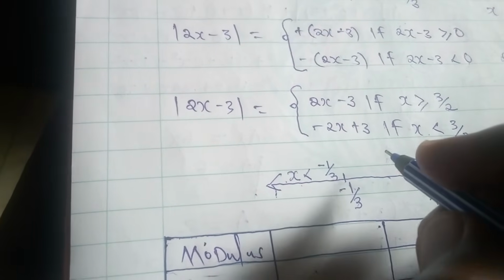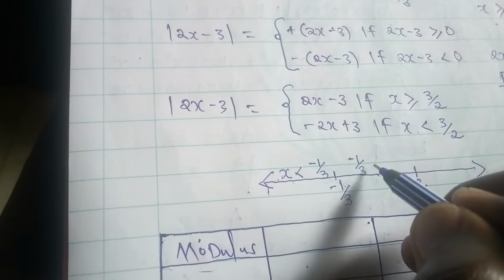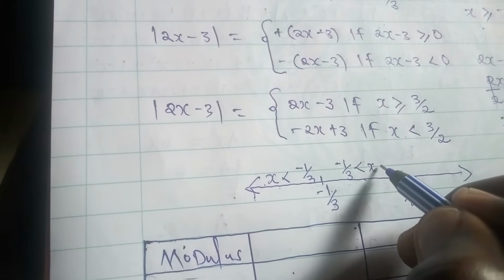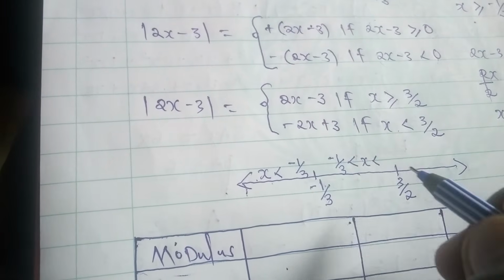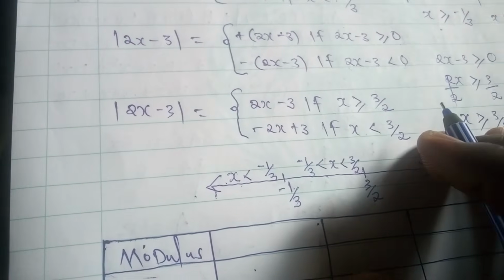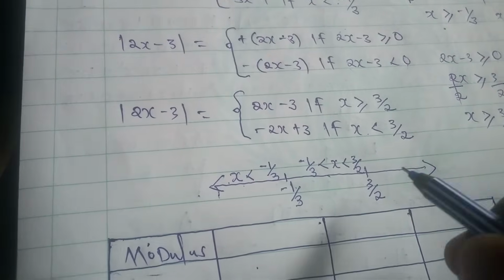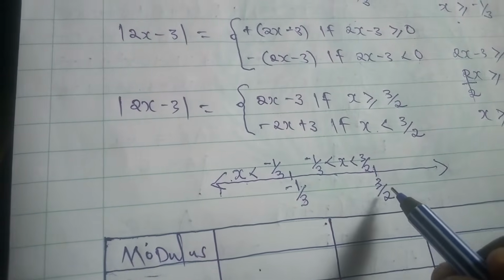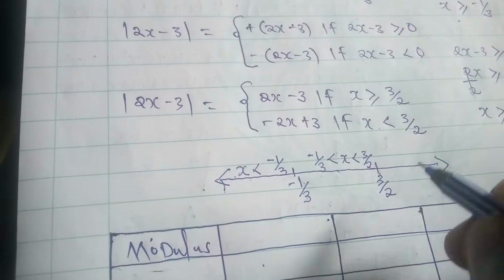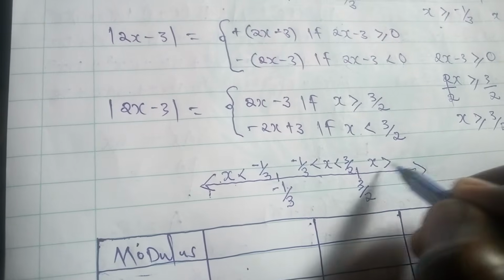Also, that same negative 1 over 3 is less than x and less than 3 over 2. And any values going this side are greater than 3 over 2. So that is x greater than 3 over 2.